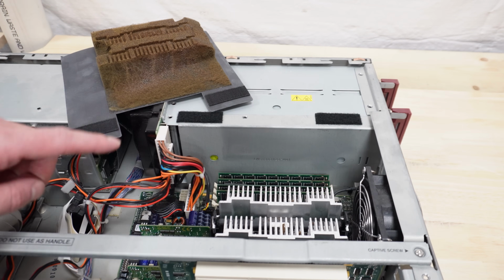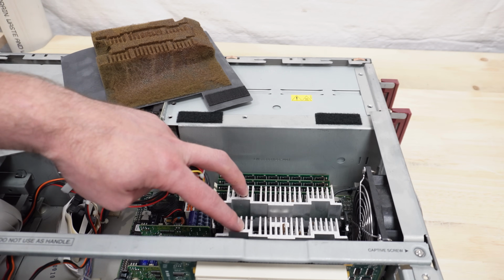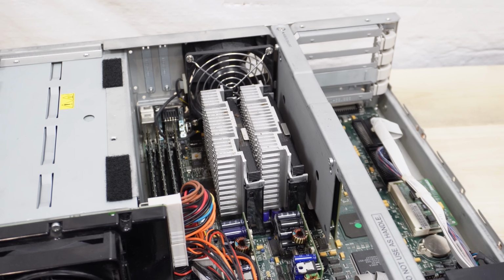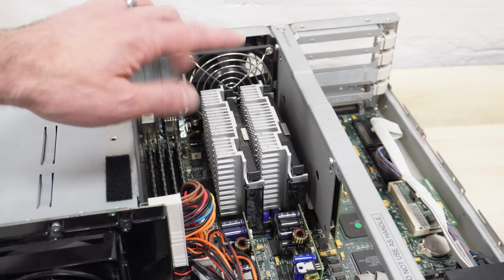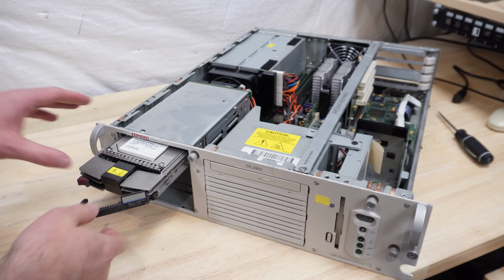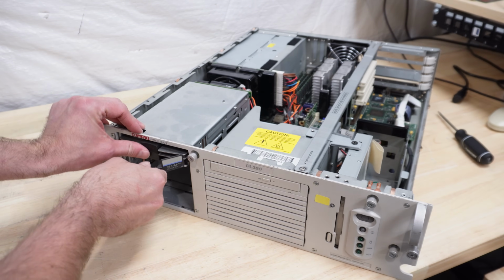Got some RAM hiding down in there and 2 Pentium 3s. How awesome is that? Better angle of those slot 1 dual Pentium 3s in this bad boy. Love it. Get this hard drive back in here and we'll just see what it does.